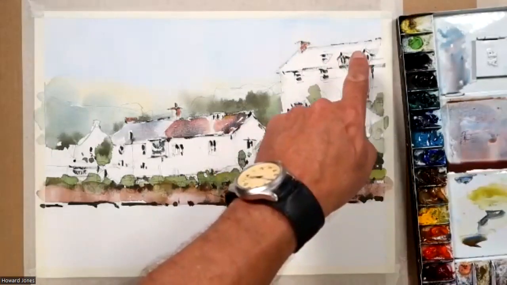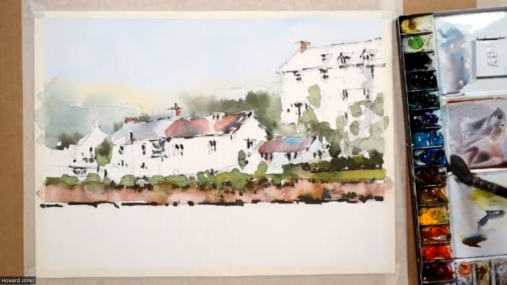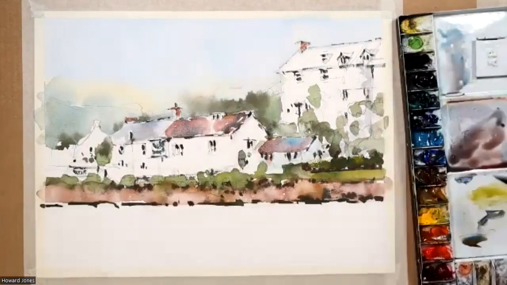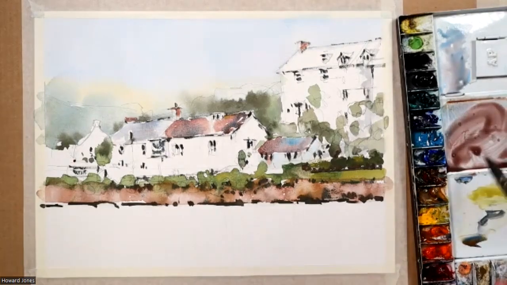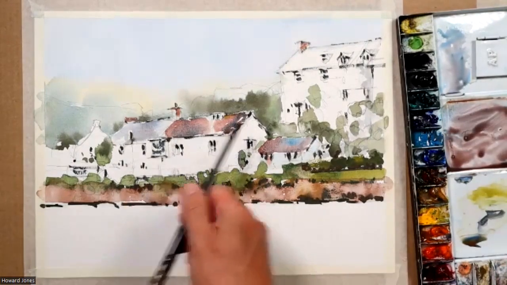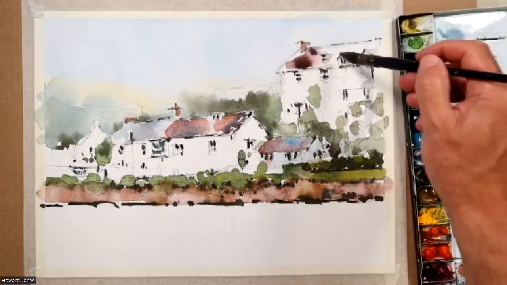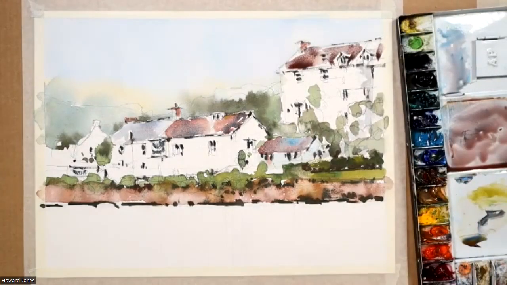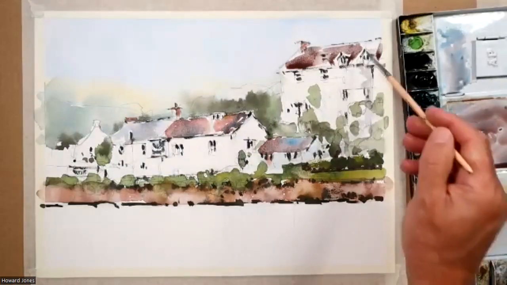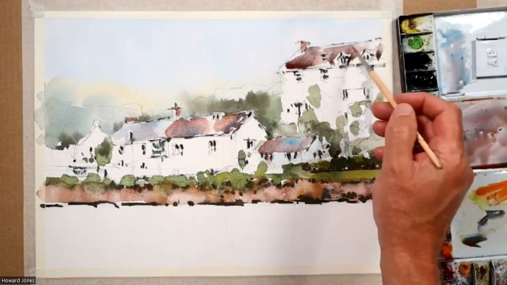So let's do the roof of this area up here. Warming it up slightly because we're coming back towards us a bit. I'll put a little bit of cadmium red in this, but essentially that is still just that pinky color. Deliver, avoid the dormers perhaps, and with the small brush, just move it around a bit. If you want to add a little bit of yellow or even a bit of red into that in places, you know.